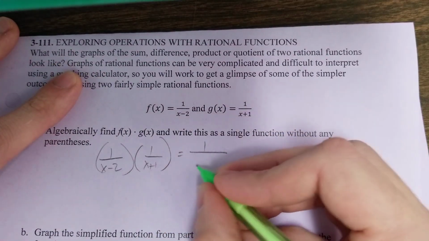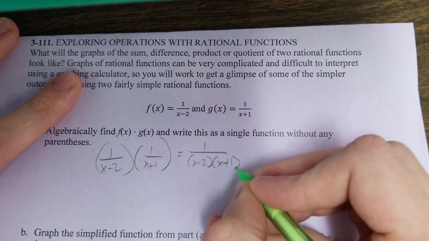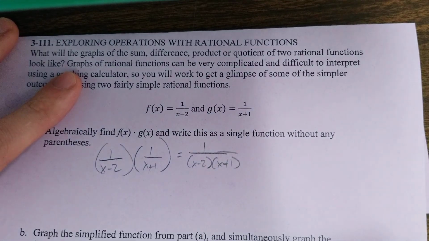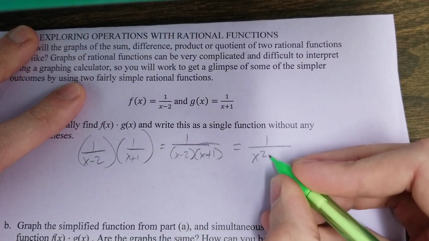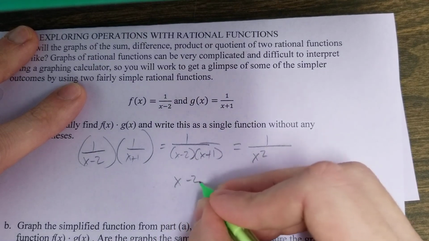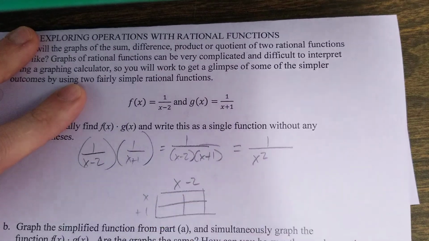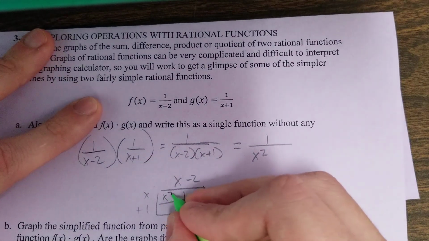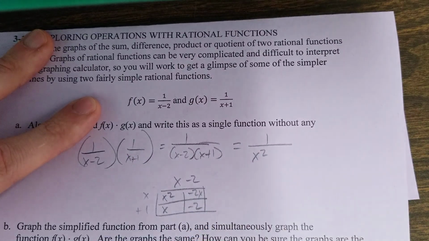It's not even wanting us to say this times that, because again, we still have parentheses. We want to actually multiply this all the way through. So we'll end up finding we get x squared, minus, let's see, x minus 2, x plus 1. If I set up a box, my x squared, a single x, negative 2x, minus 2.